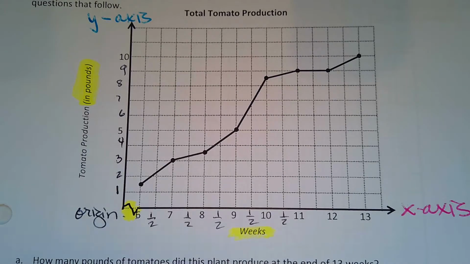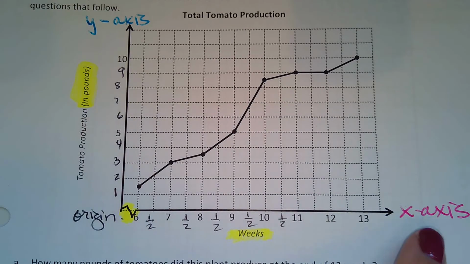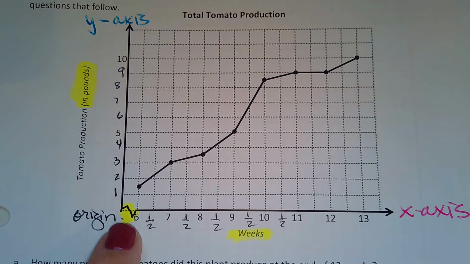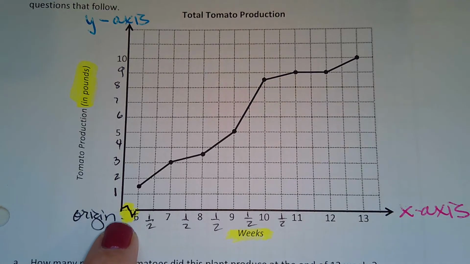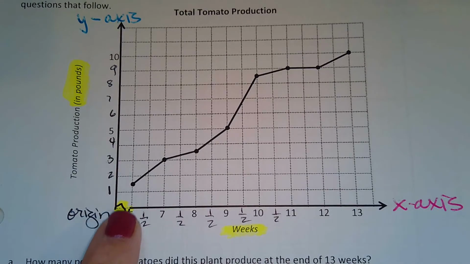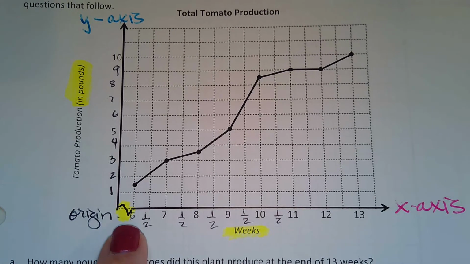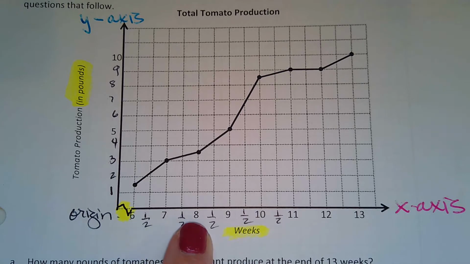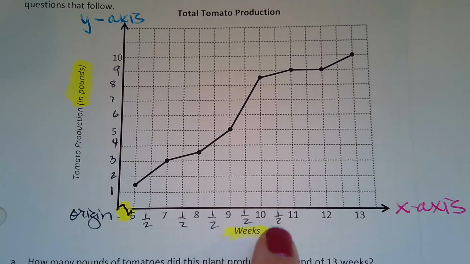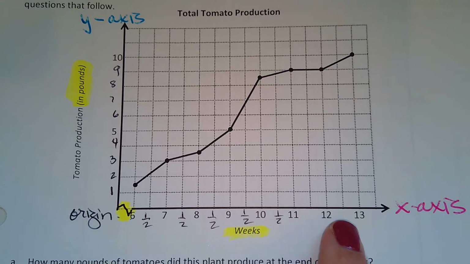All right, so did you label your axes, x-axis, y-axis? Did you label your origin? I noticed this little blurb right here. Then I noticed there's weeks and there are pounds. This is 6. So before 6, there's like this little drop off. There's nothing really going on here. Then it's 6.5, 7, 7.5, 8, 8.5, 9, 9.5, 10, 10.5, 11, 11.5, 12, 12.5, 13, 13.5, right?